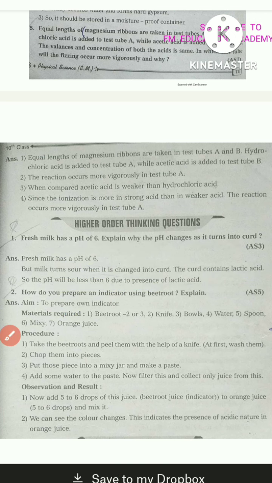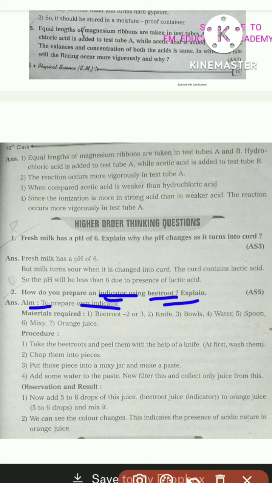Explain. Indicator means a testing material which is used in order to see whether an acid is formed or a base is formed. That is called an indicator. So how do we prepare an indicator by using beetroot? That we have to explain. So what is the aim of the experiment? To prepare our own indicator. The materials required are beetroot 2 to 3, knife, bowls, water, spoon, mixer and orange juice.